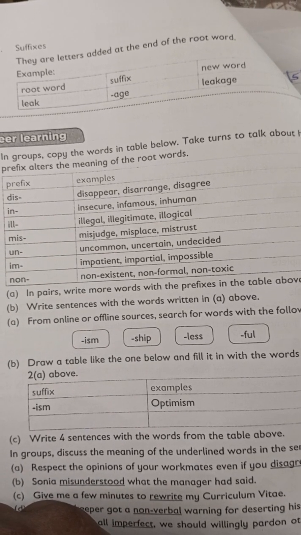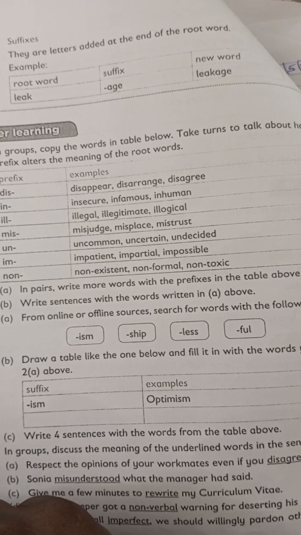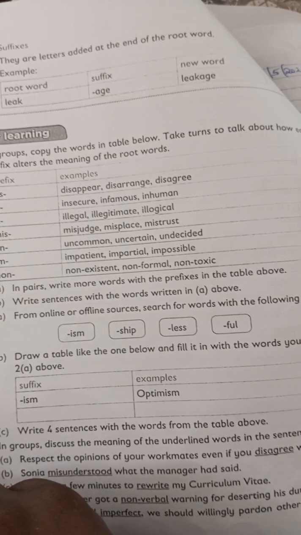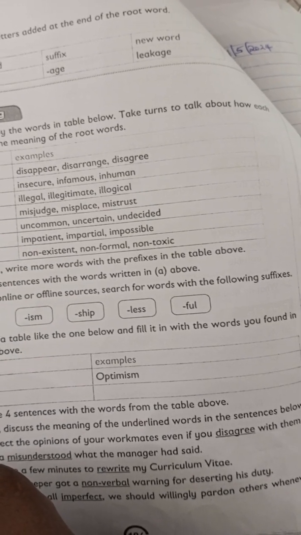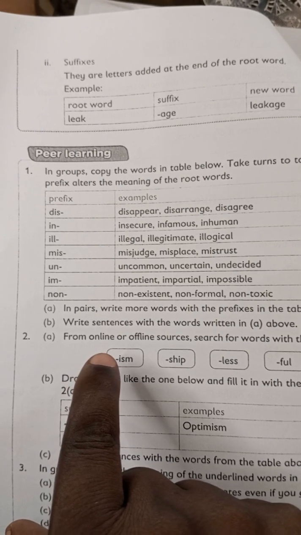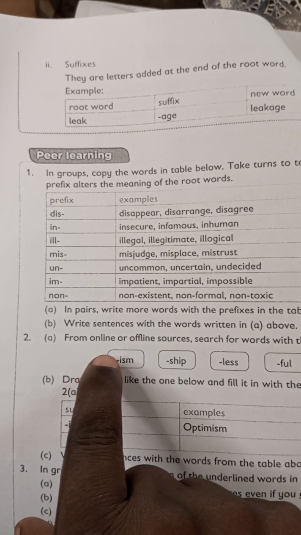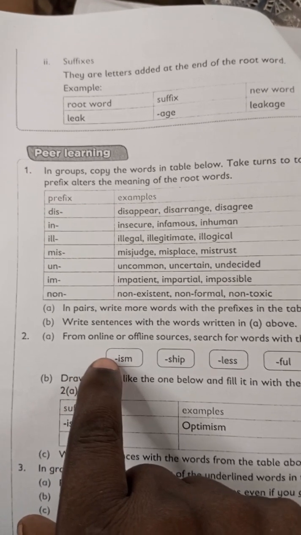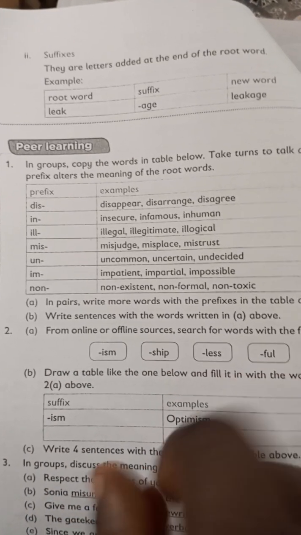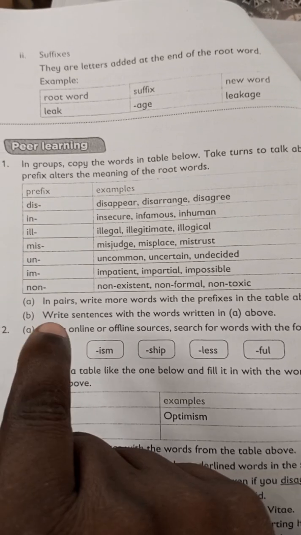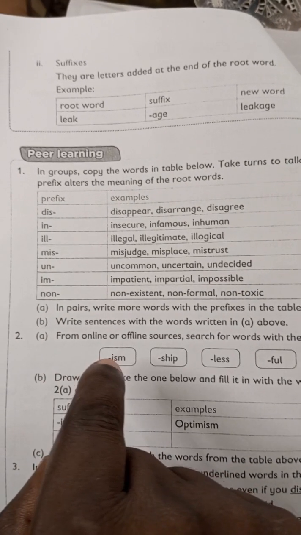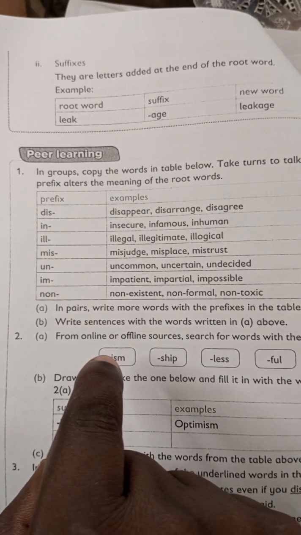Another one is that learners can also use online sources to search words with these suffixes: ism, ship, less, and ful. They can search words from the internet which end with the following suffixes.